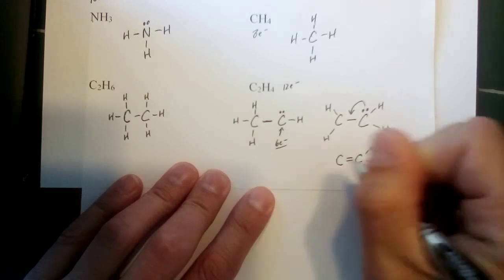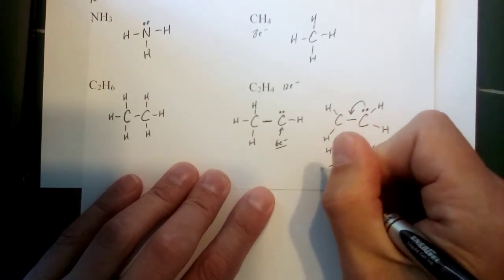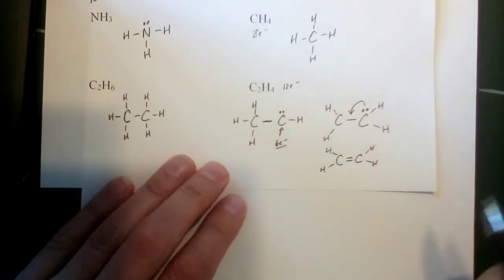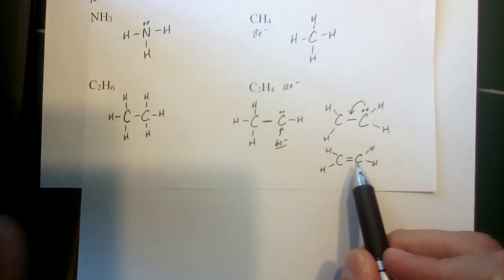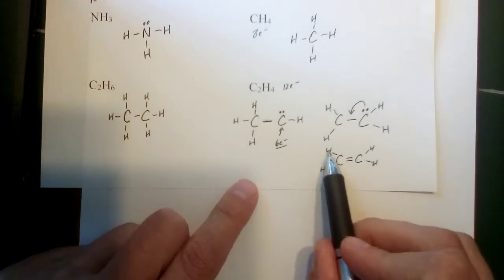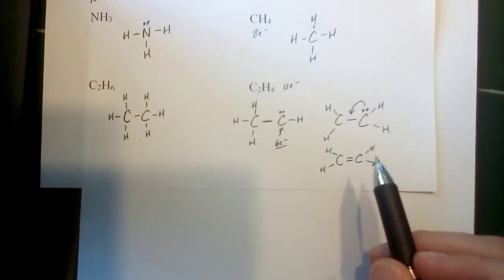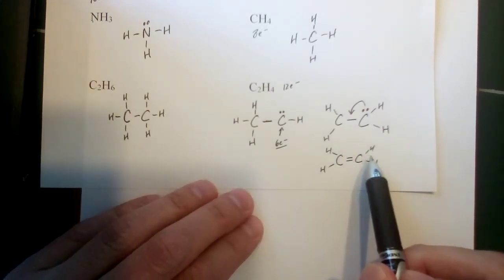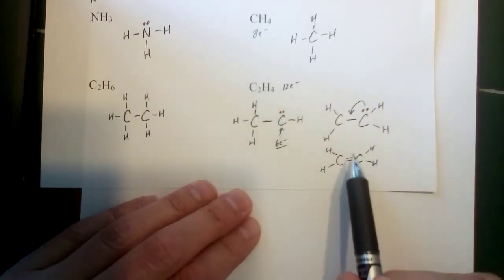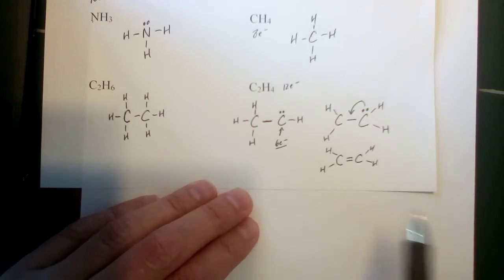4 shared electrons between the 2 carbons. And if I do that, I get a good structure. I have 4 bonds on each carbon, which gets it to the octet rule and to a 0 formal charge. I have 1 bond for each hydrogen, which gets them to their duet and a 0 formal charge. So in this case, I need a double bond, right, based on the formula there. So that is the appropriate structure.